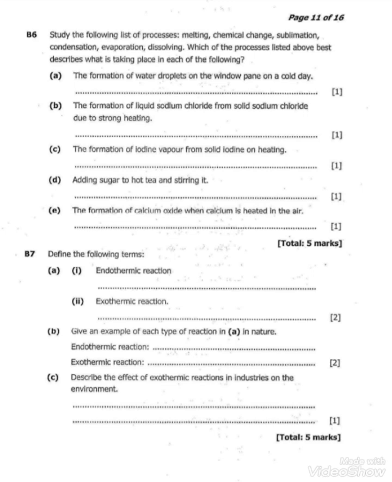The formation of liquid sodium chloride from solid sodium chloride due to strong heating. So the answer is melting, which is the change of state from solid to liquid. So solid sodium chloride was changed to liquid sodium chloride due to strong heating. So the answer is melting.